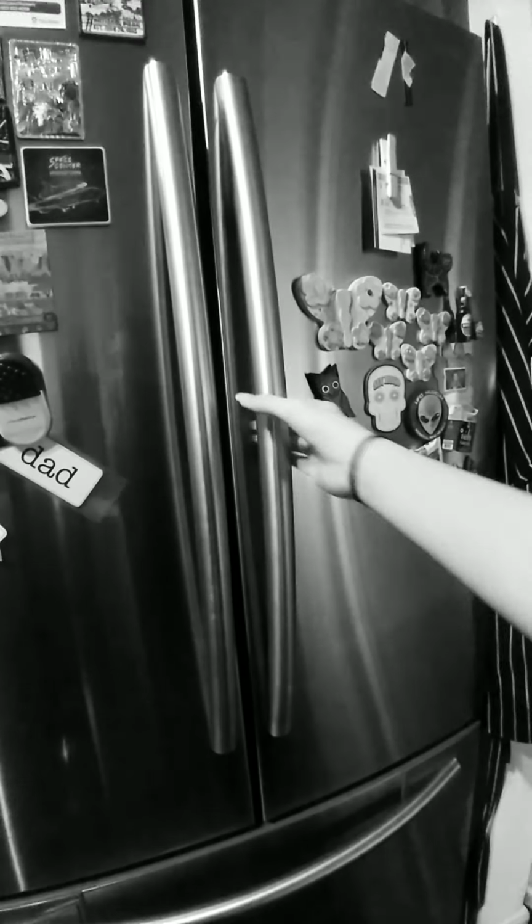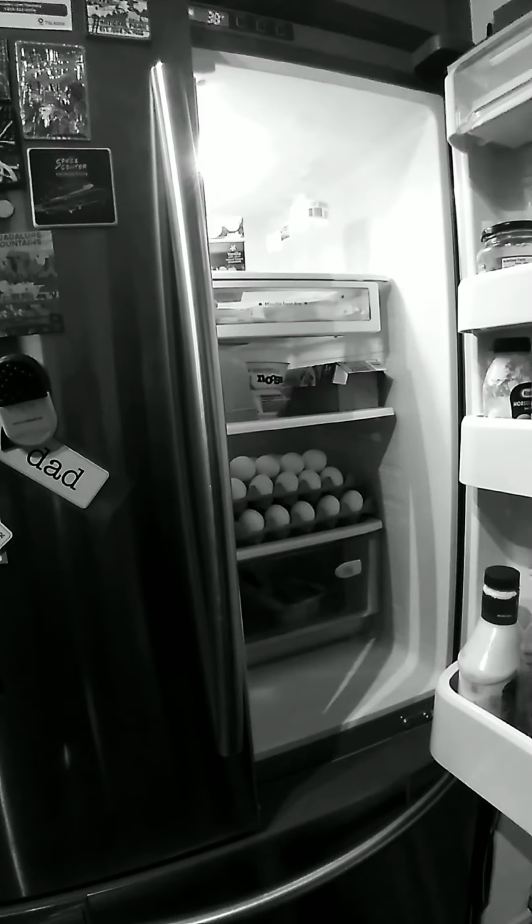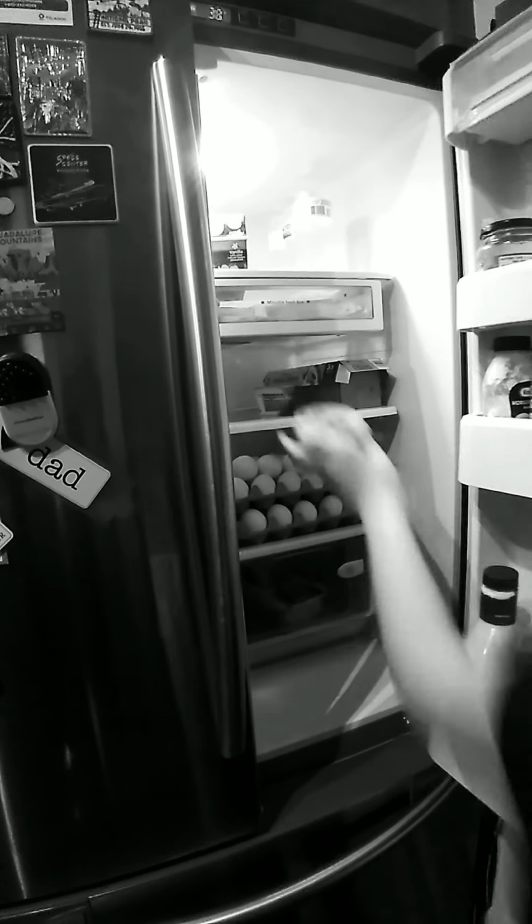Number 5, close your doors more. When you open your refrigerator door, don't leave it open for too long, and try to open and close it as quickly as you can. Number 6, use power strips more. Power strips can actually cut power off and save energy because they can detect when a device isn't being used.